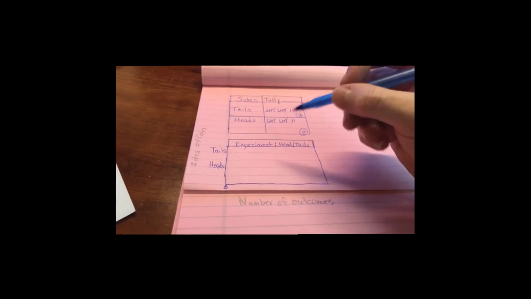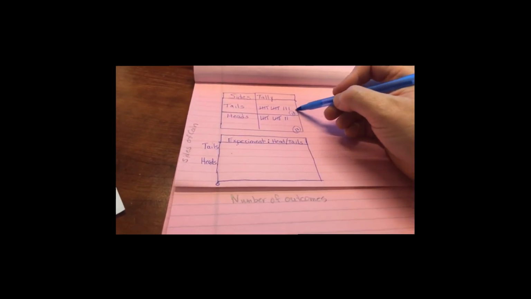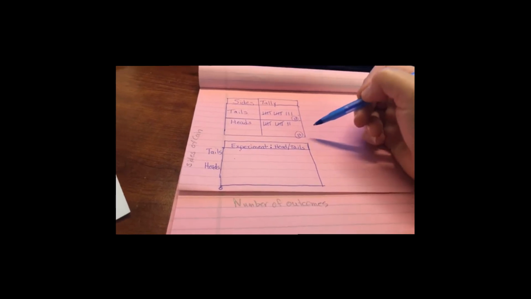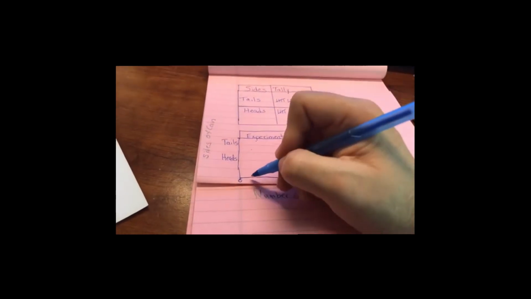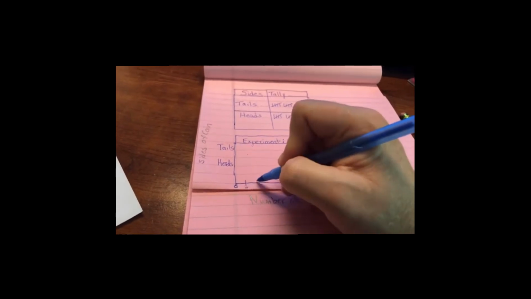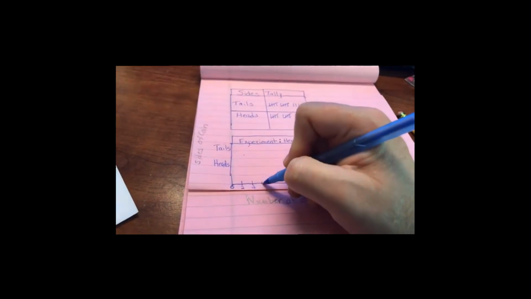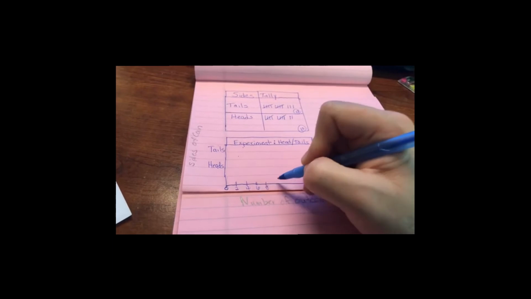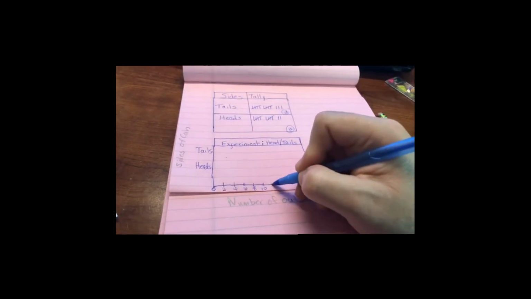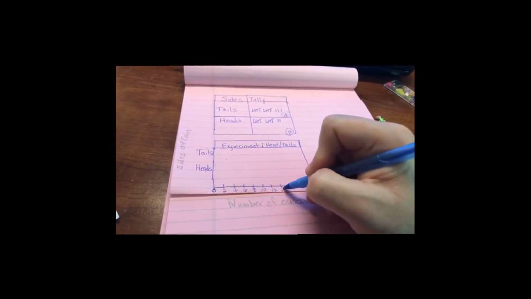So let's make our scale not 1-to-1. Not every line is going to be one number. Since we're going to 14 and we got 12 and they're both even, let's do each line increment of 2. So this is 2, 4, 6, 8, 10, 12, 14.